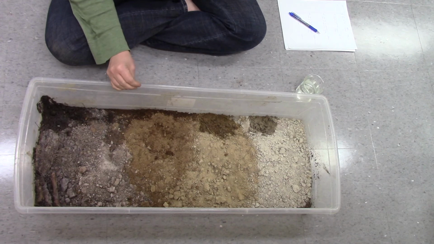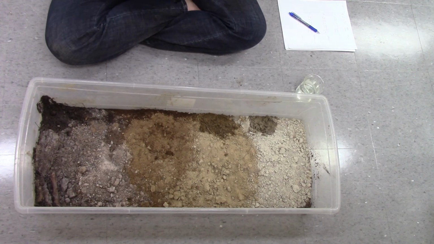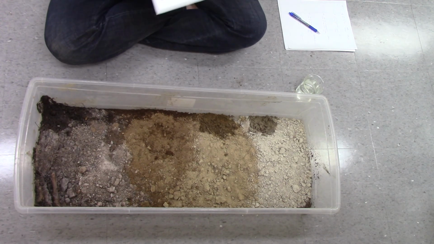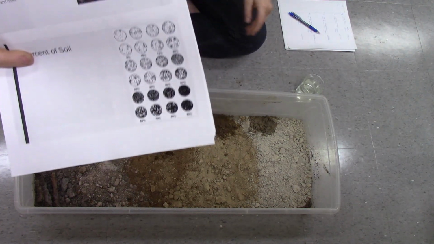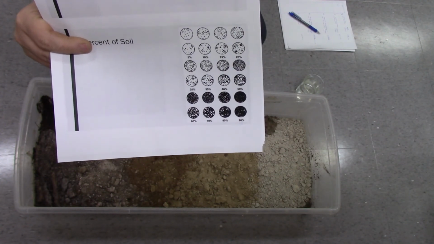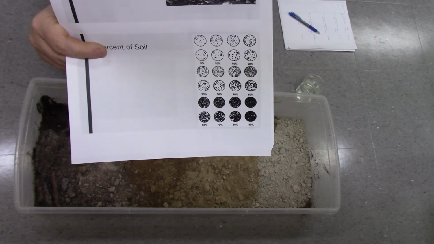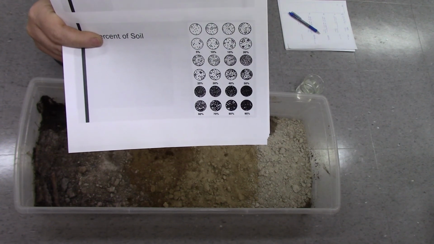There's size classes when you're describing those coarse fragments that have a chart. All of these different horizon characteristics have specific charts you should refer to when you are counting and recording them. For example, the coarse fragments have a chart that looks like this that you will have in your lecture. And it's to help you estimate what percent of your soil are coarse fragments.